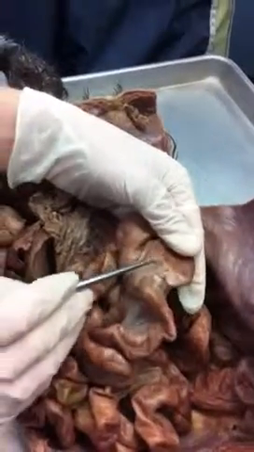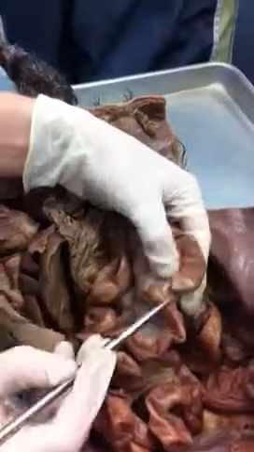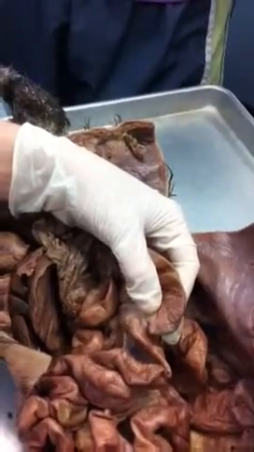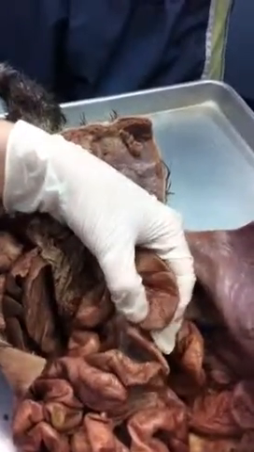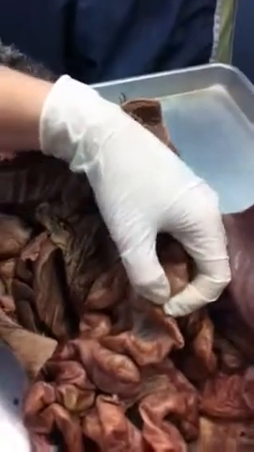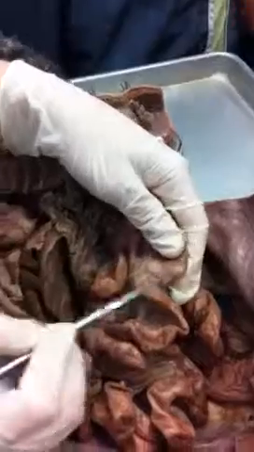Appendix. This right here is a lymph node. Okay? So off of here is the appendix. What happens if the appendix gets inflamed? It's taken out. Why? It'll inflame and it will burst. Okay? That's why we have appendicitis.